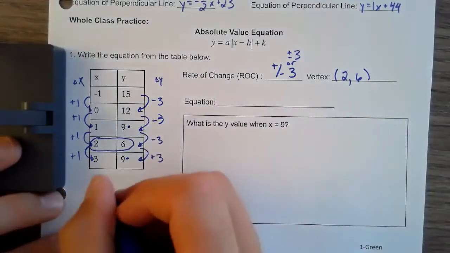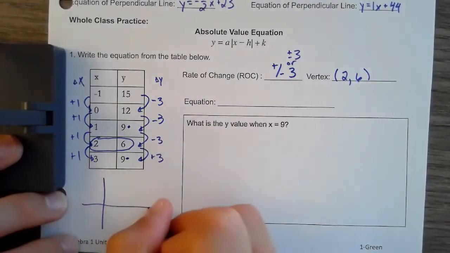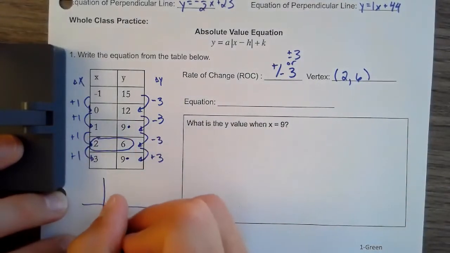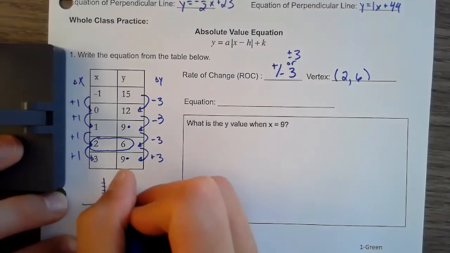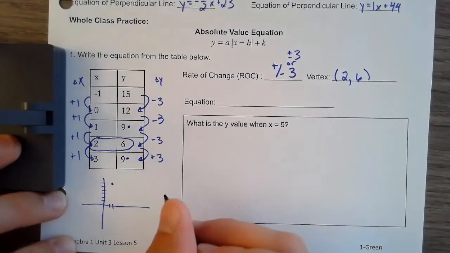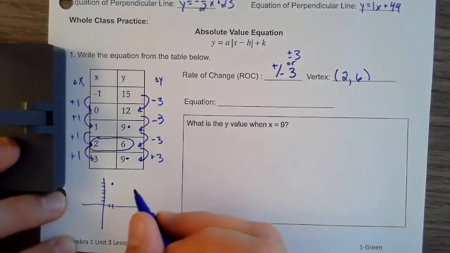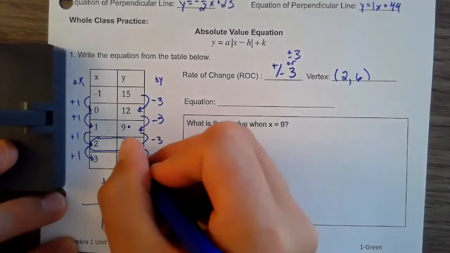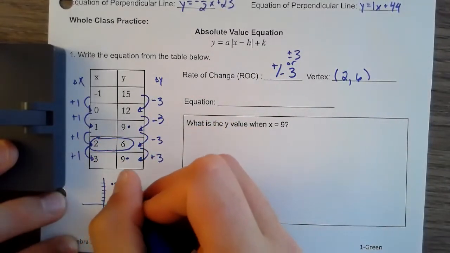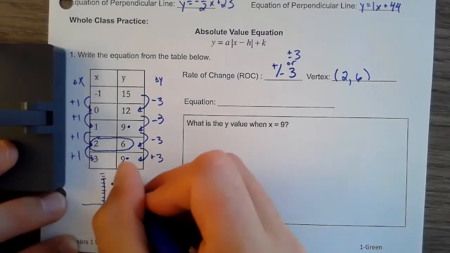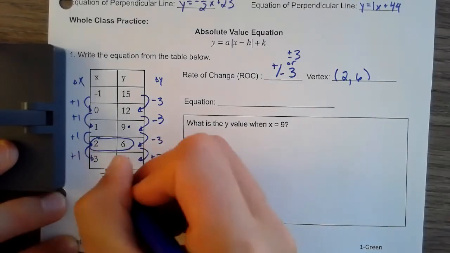So I'm like, you know what, if I made a quick sketch? Well, 2, 6, the vertex, would be right 2, up 1, 2, 3, 4, 5, 6. We don't even need to count those out, but it kind of helps just to give us an idea of where exactly that should be. And then my next point, if I go to the right one, I'm having to go up to 9. So I'm having to go up 9. Also, if I go left one, I'm going up to 9.